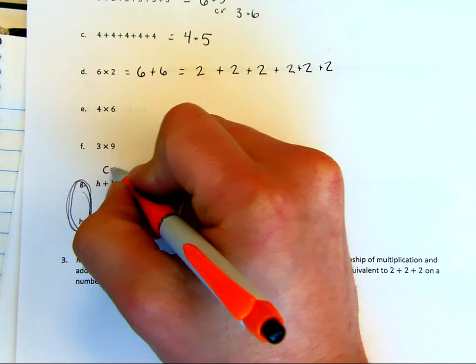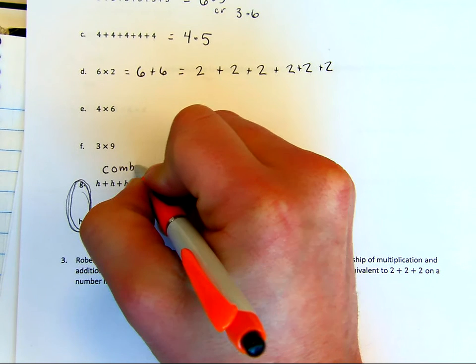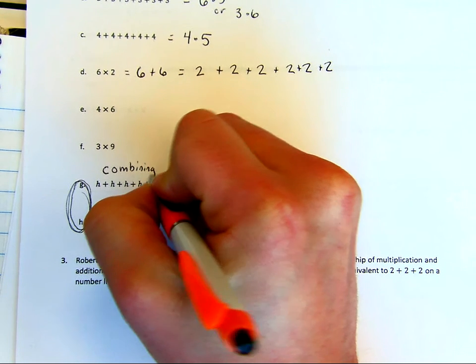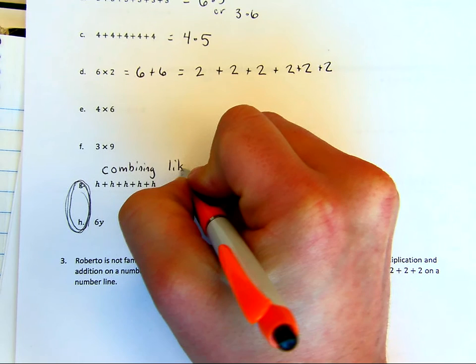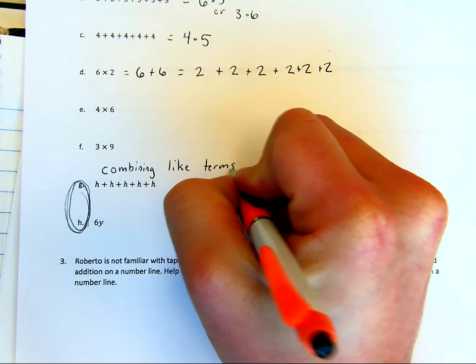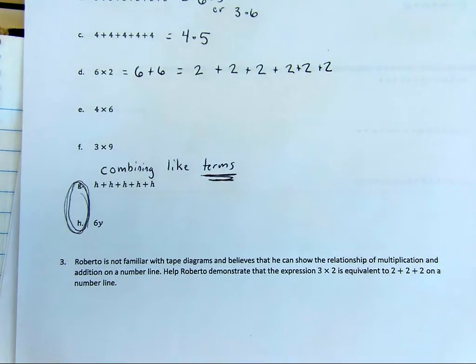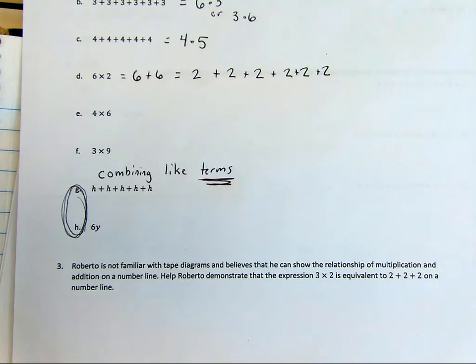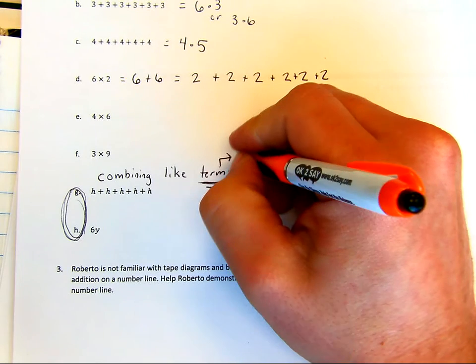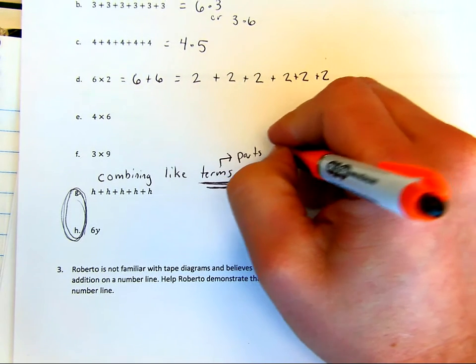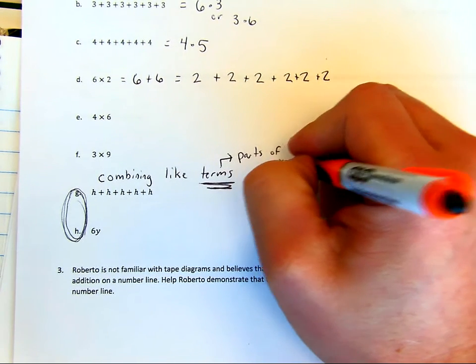Okay, this is the beginning of what's called combining like terms. So when you see this word terms, it's referring to the parts of an expression. So terms are the parts of an expression.